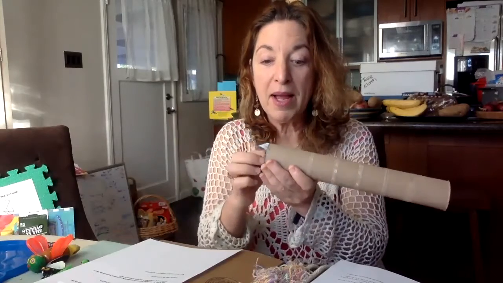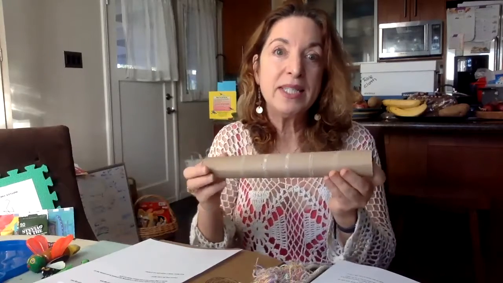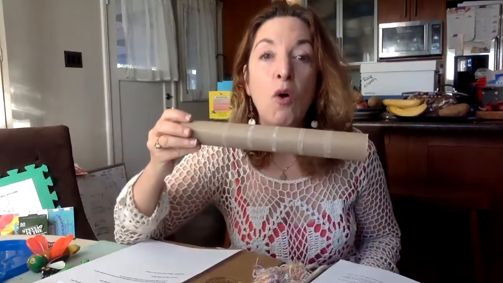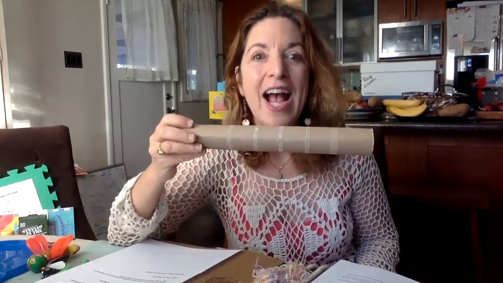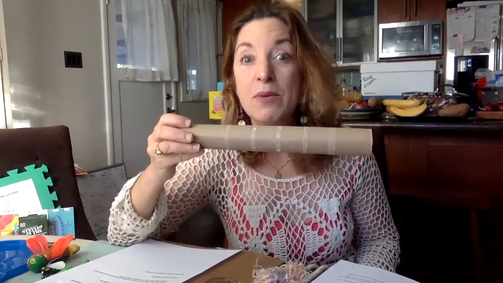So if a spider goes inside, the spider's body is soft. It will protect the spider from the wind and the cold because it's warm in there. And it will also protect them from things that will eat them. And things that will eat them are called predators.